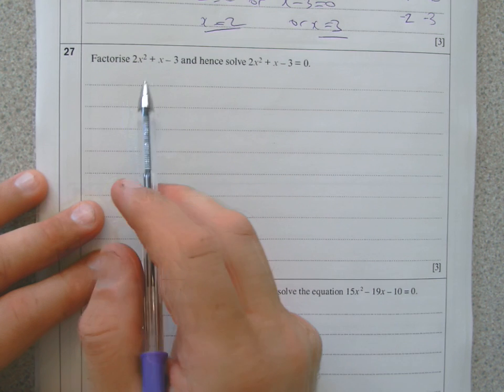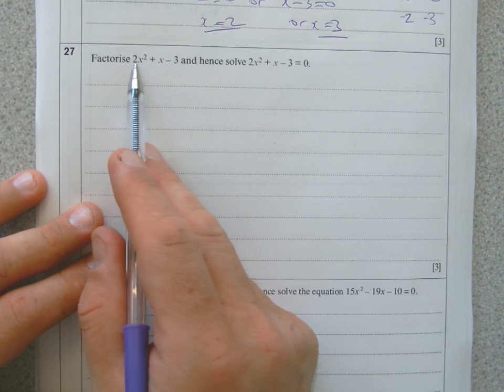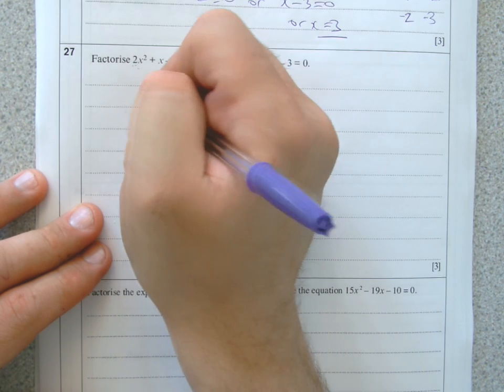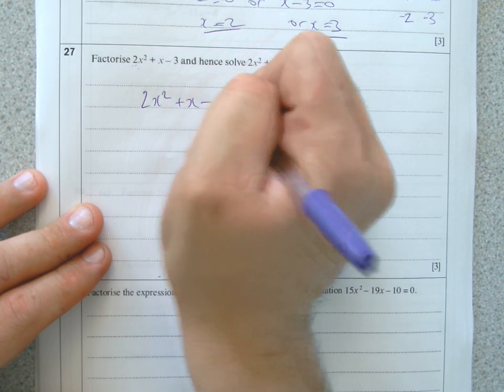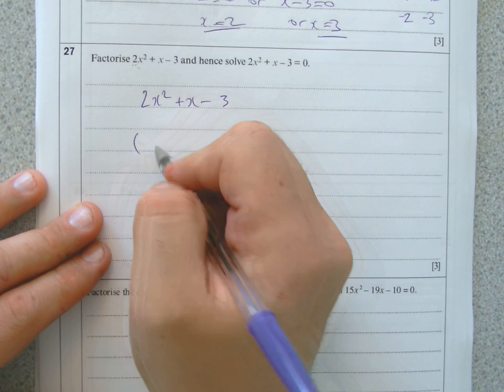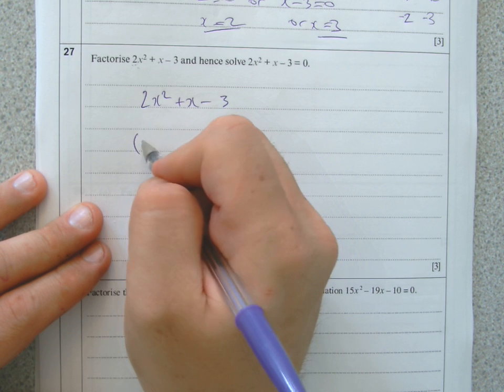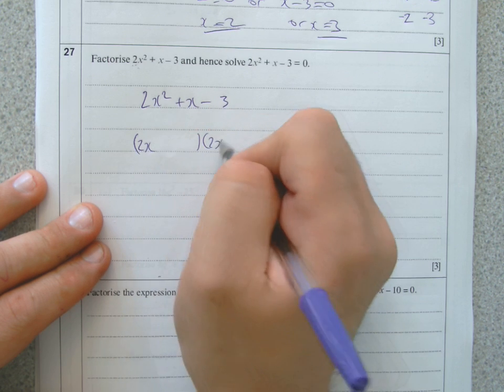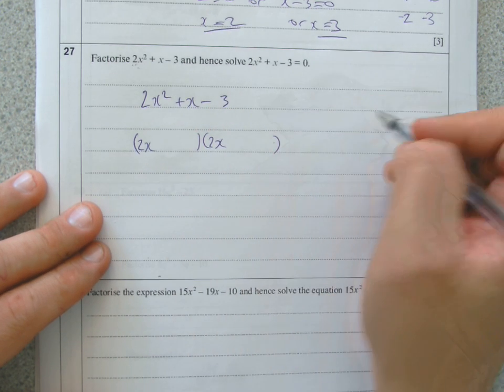Now in this case, when you've got a number in front of the x squared that isn't 1, you've got to do a little bit more work. So when it comes to doing the brackets, because it's 2x squared, you don't just write x and x, you write 2x in both brackets. That's the method we're going to use for this.